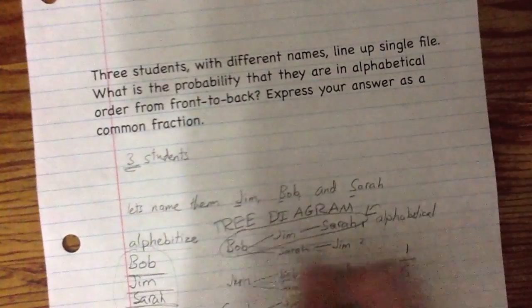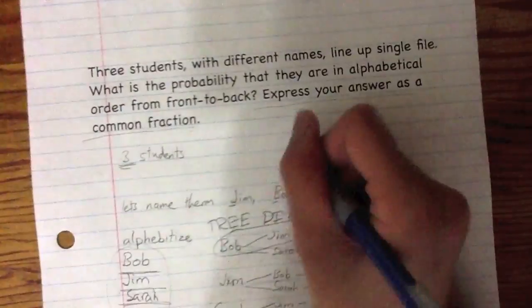We can conclude that there's a 1 out of 6 chance that their names would be alphabetized from front to back, making our answer, which is supposed to be expressed as a fraction, 1/6.